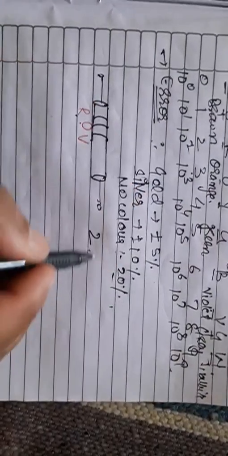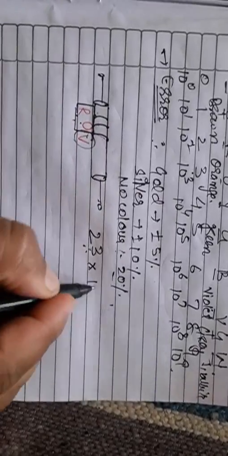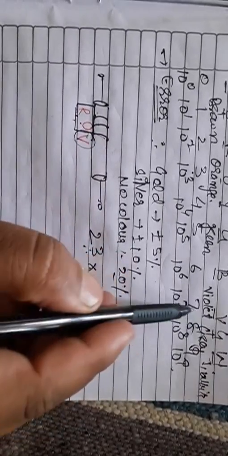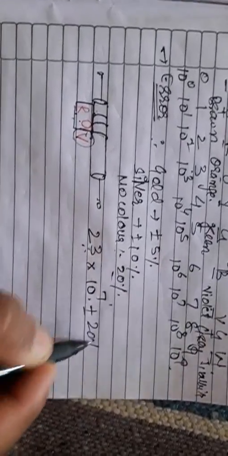Red, by B B Roy, red number is 2, orange is 3. So the first two rings will give you the number. Multiply by the third ring, the multiplier. Violet's number was 7, so it is 10 to the power 7. Since there is no fourth ring, 20% is the error. This is your result.